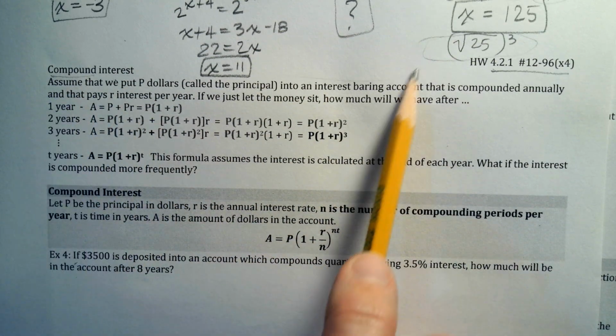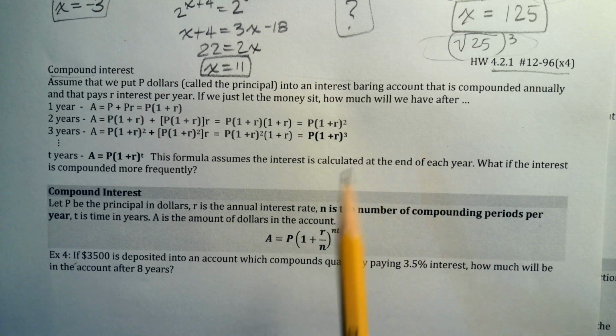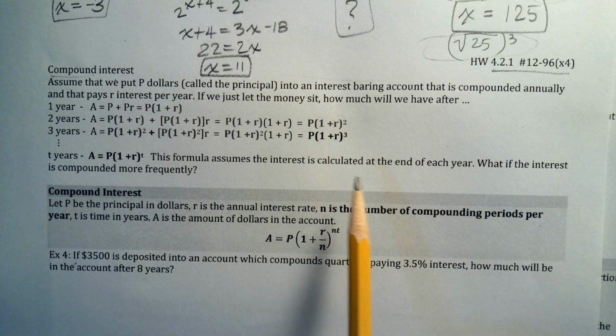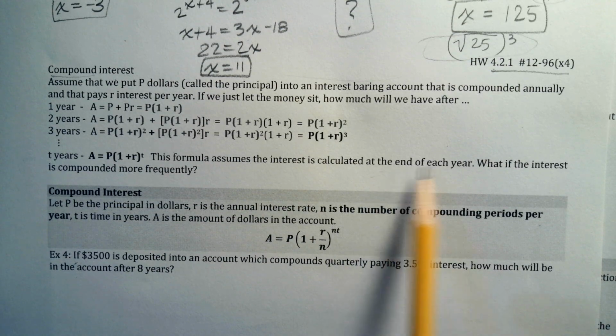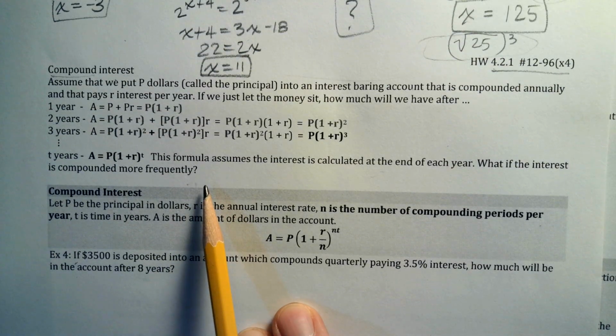So in this first example, we're going to compound annually, which means at the end of the year, we'll figure out how much interest you've gained, and then we add that to the principal. And now for the next year, the principal is a little bit bigger because you've got the interest from the previous year.